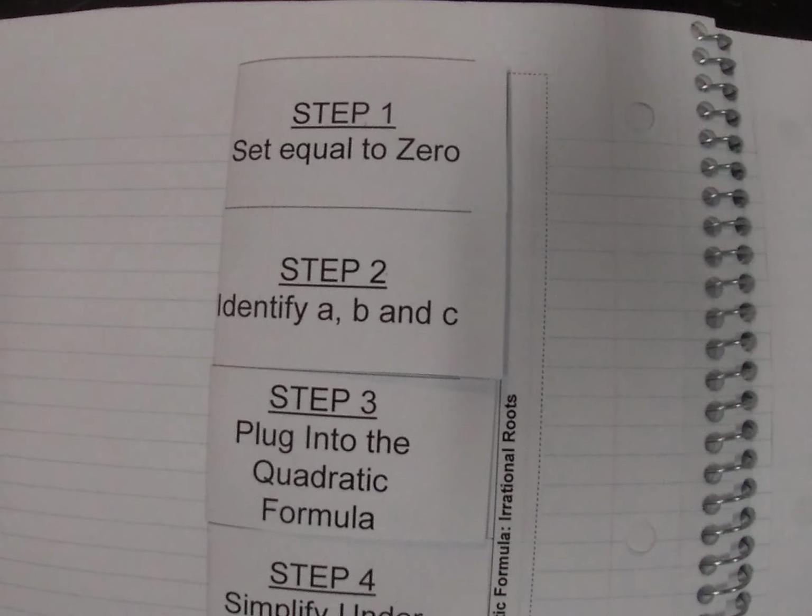Today we are going to continue our work with solving quadratics with the quadratic formula, except today when we solve our quadratics, we are going to get irrational answers, which means we won't get a perfect square underneath the square root. So some of the steps are going to be very similar to yesterday, but then we also have some information we're going to have to add at the end that's going to change how we write our answer a little bit.